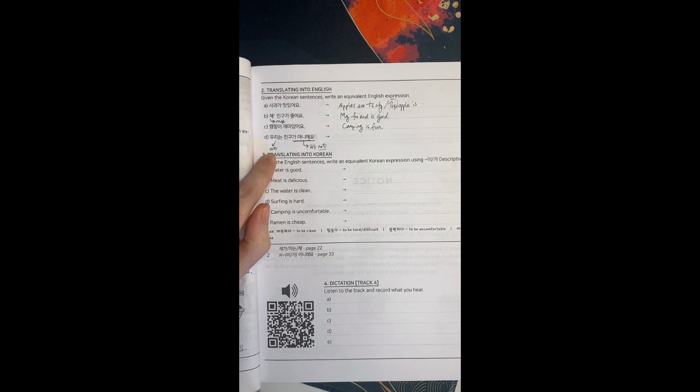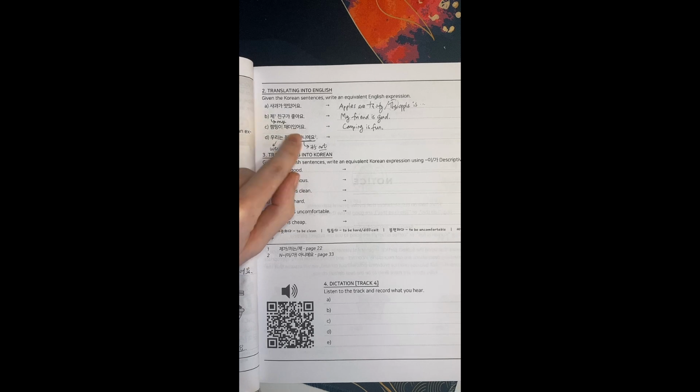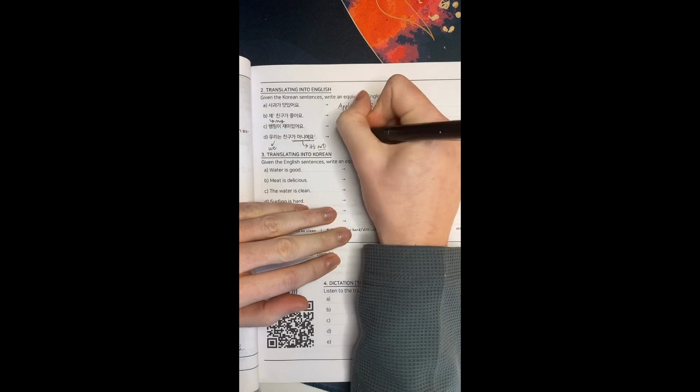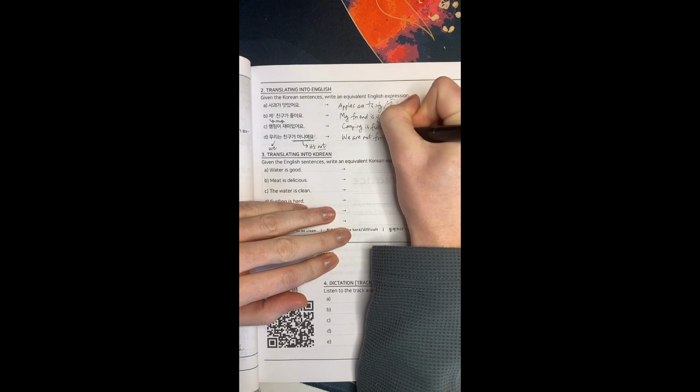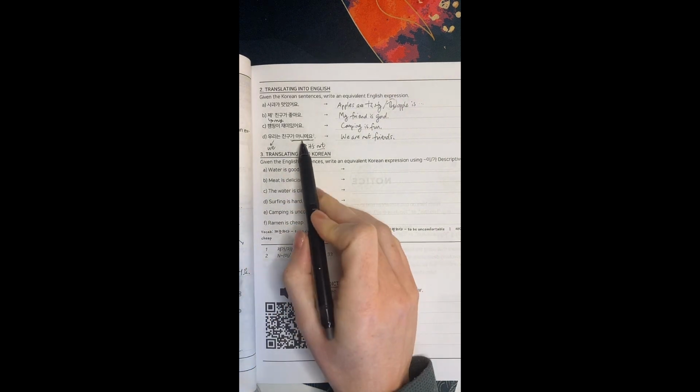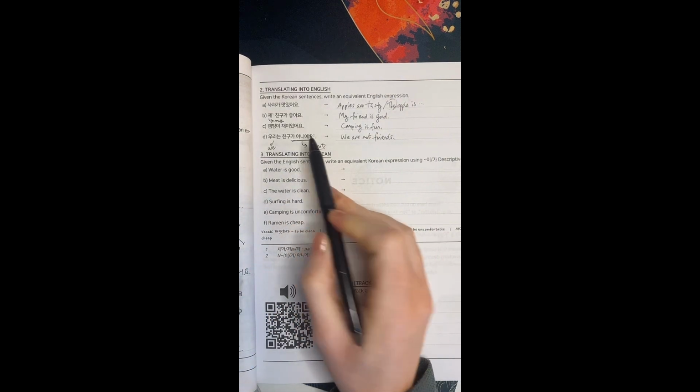And 우리 means we. So 우리는, we, 친구가, friends, 아니에요, are not. We are not friends. So if you need to say we are not something, you can use this 이가 아니에요 form that we learnt in a previous chapter.